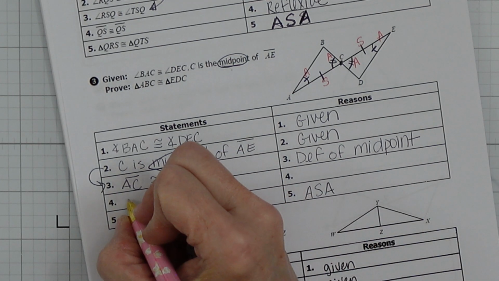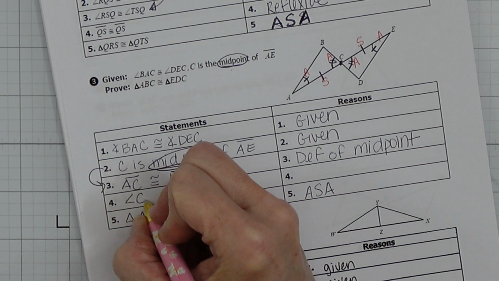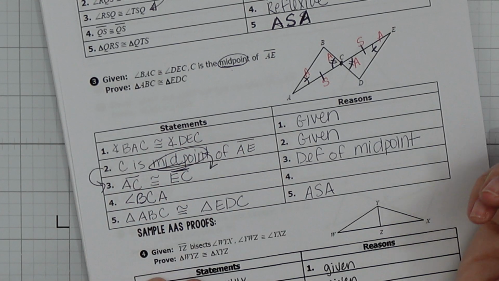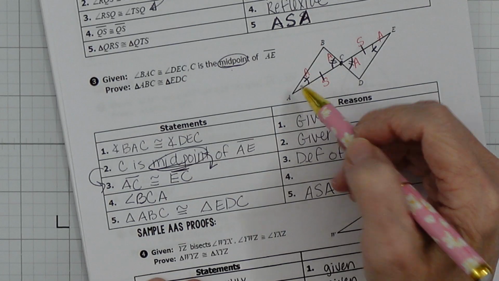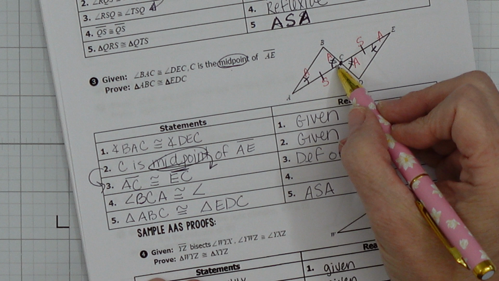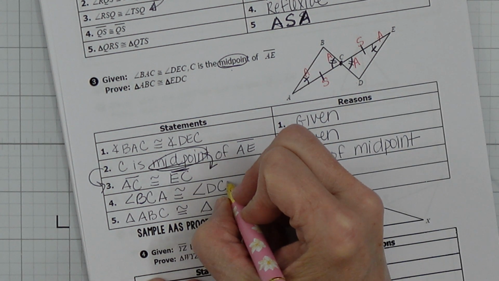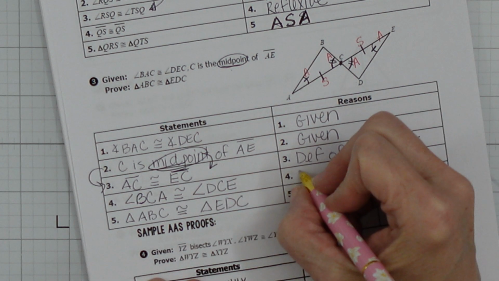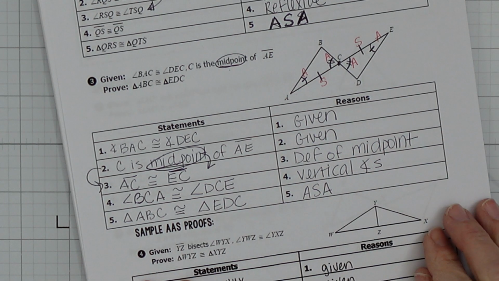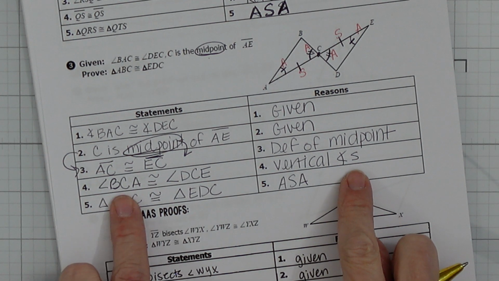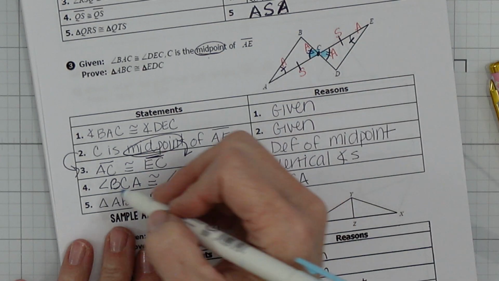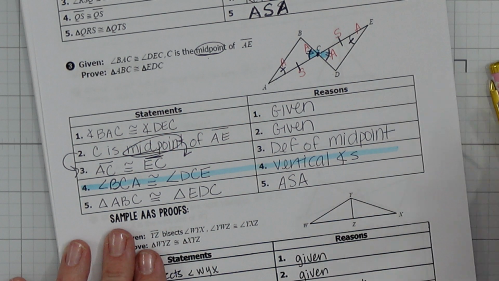So we can talk about angle C. Actually, let's do it this way. BCA is congruent to angle DCE, and that would be vertical angles. So vertical angles, and that's why I can say that these are congruent. That's this row right here.